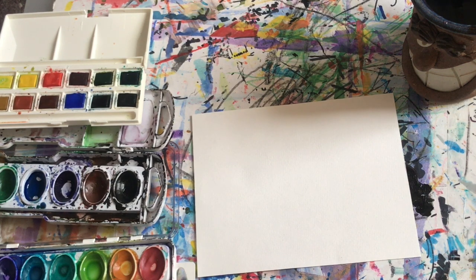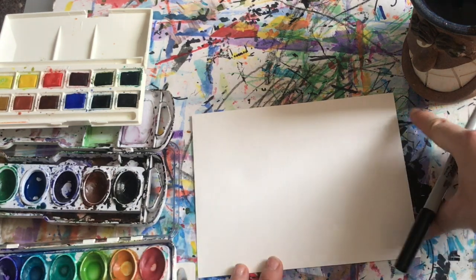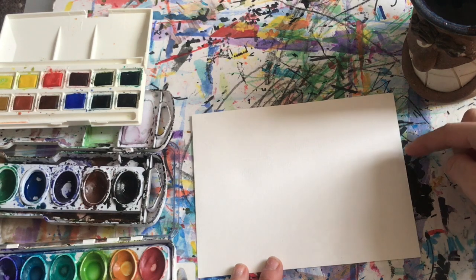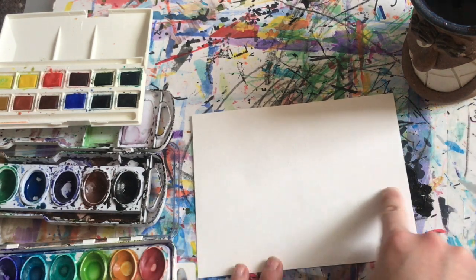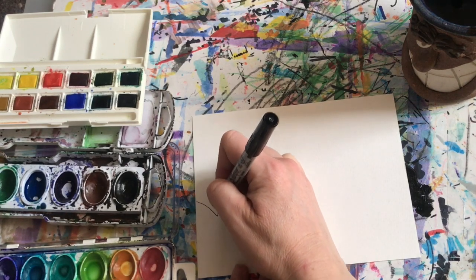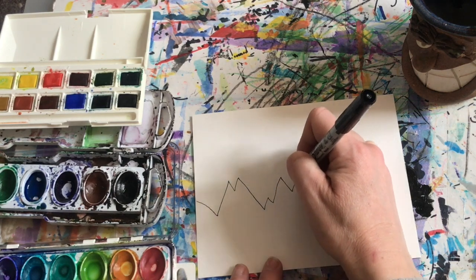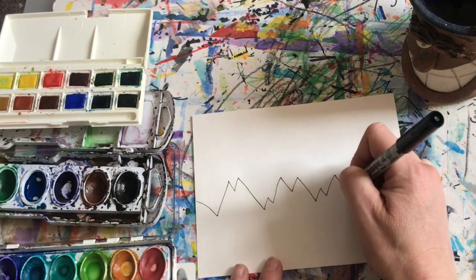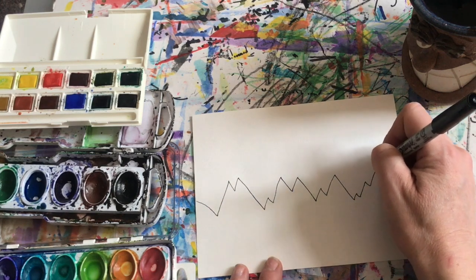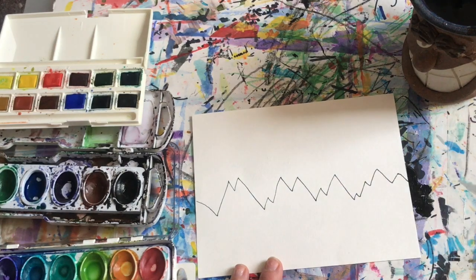So to begin, I am going to start with my mountains. And it's kind of like a zigzag line. So all I'm going to do is kind of just start at the end. And now depending on how much sky you want, you can have your mountains down below, in the middle of your page. So I'm going to have them down here in the kind of below the middle line of my paper. And you can hold your paper any way you want to. So I'm just going to create like this zigzag line across my page until I get to the other side.